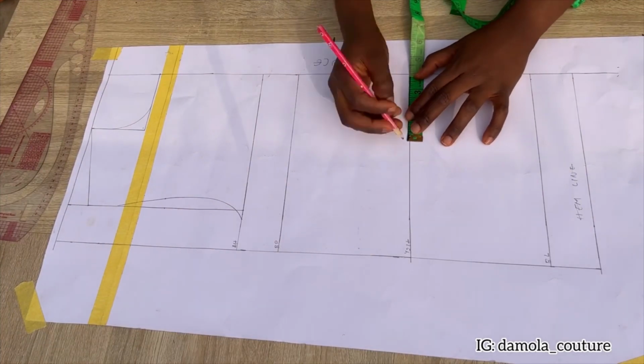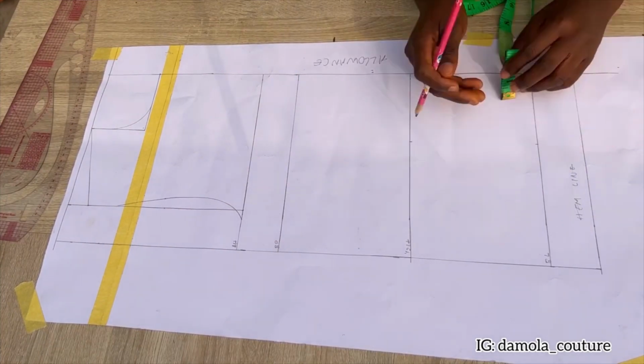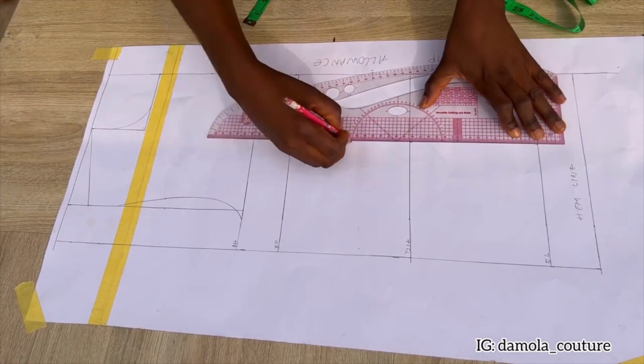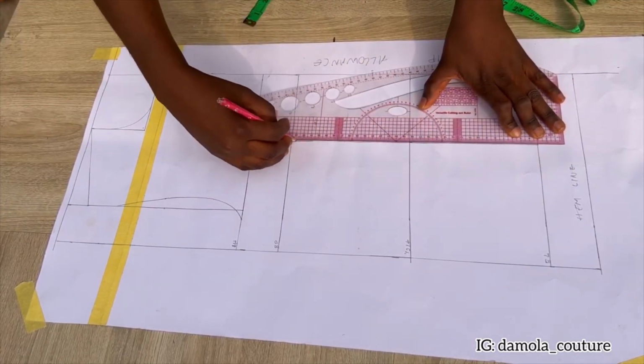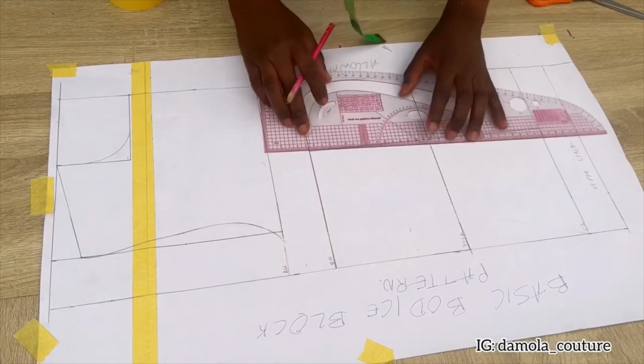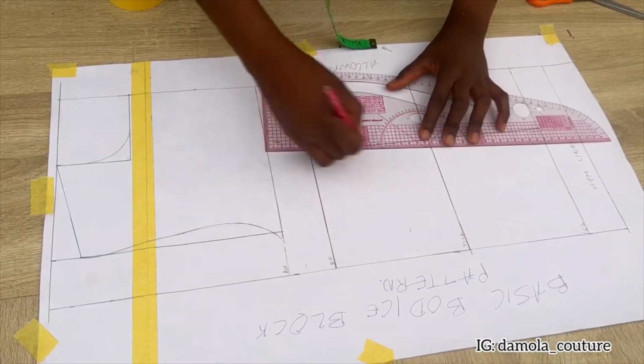Now you're going to go ahead and input your nipple to nipple measurement from your bust point all the way down to your blouse length, and you make a straight line. Now you're going to go ahead and take in half inch dart on both sides of your nipple to nipple measurement on your half length.